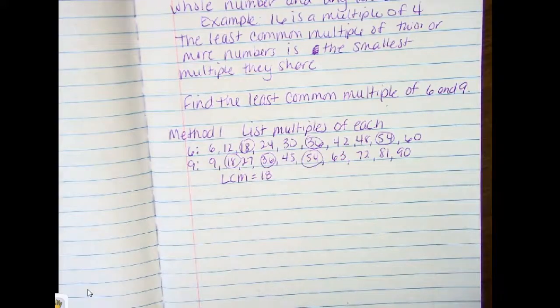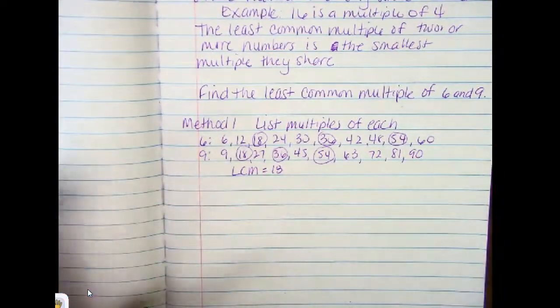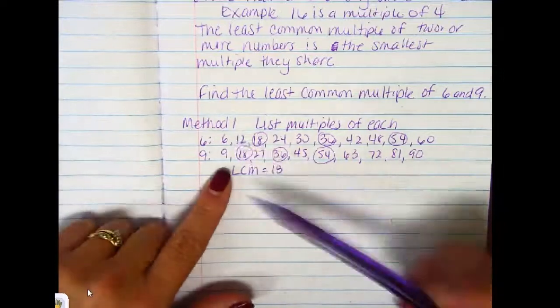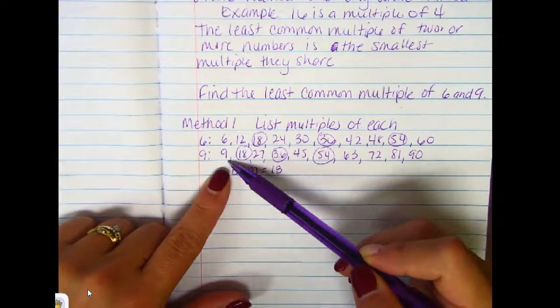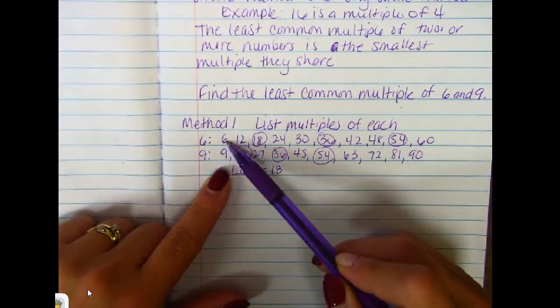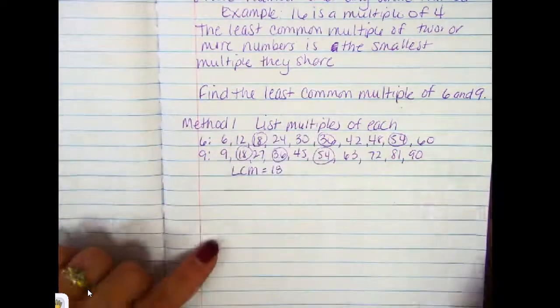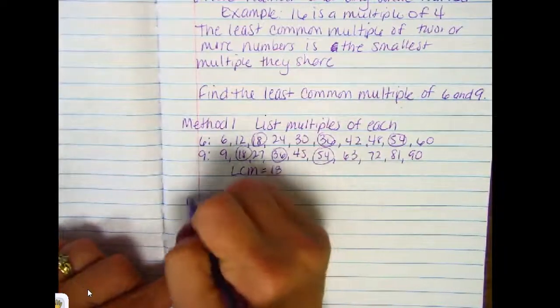Okay, so that's one method, and like I said, it's easy to make a mistake here because you might forget a multiple, and then that would get you the wrong answer. Also, I notice when people write out the multiples, they forget to write the first multiple, which is the number itself, because 6 times 1 is 6, 9 times 1 is 9. So let's look at method 2.